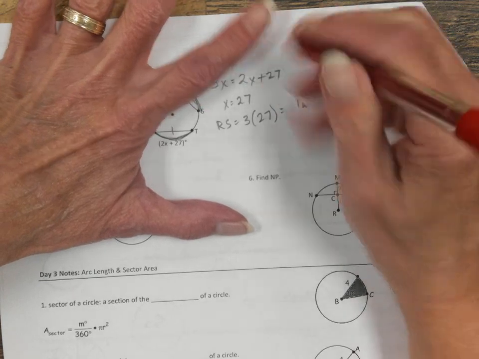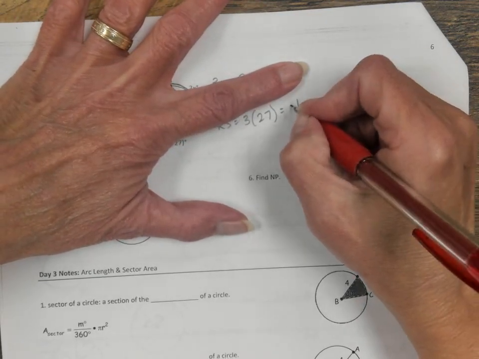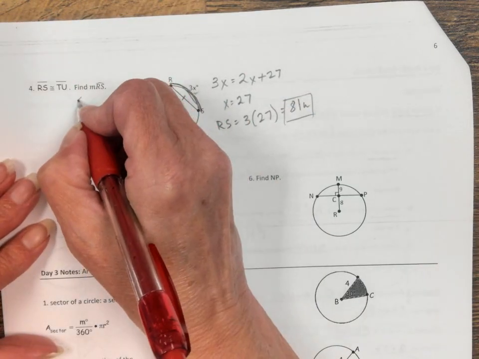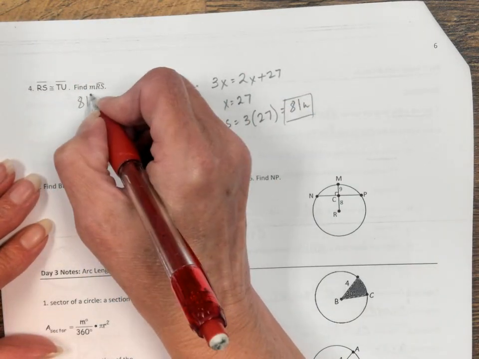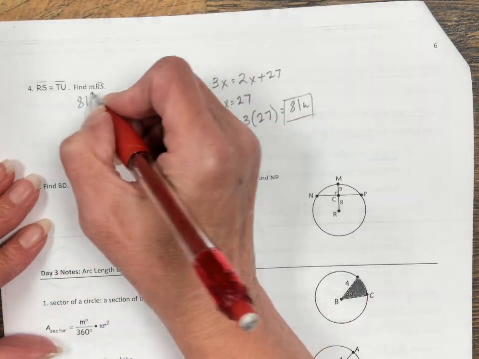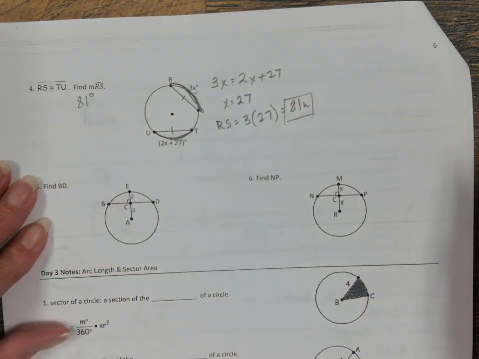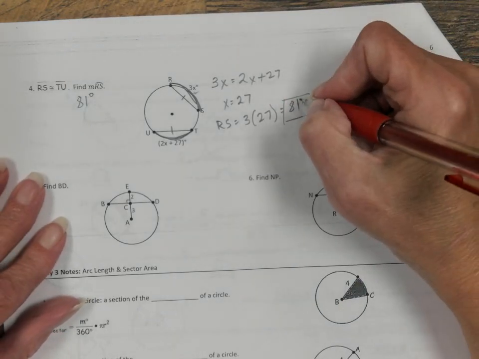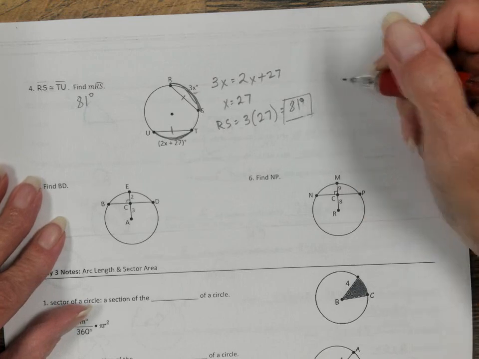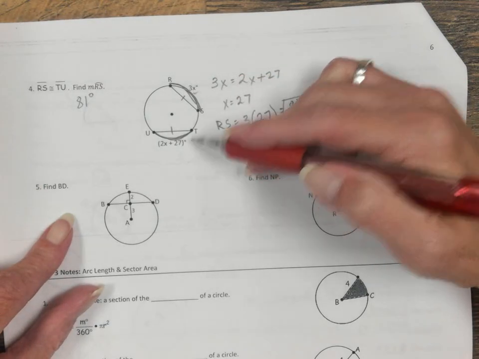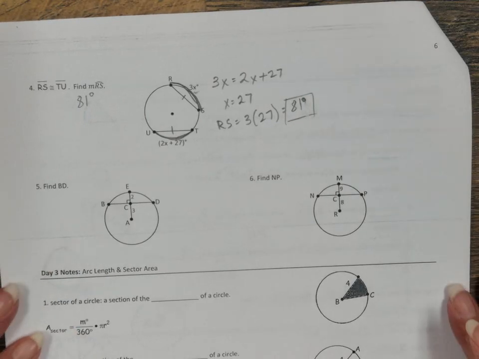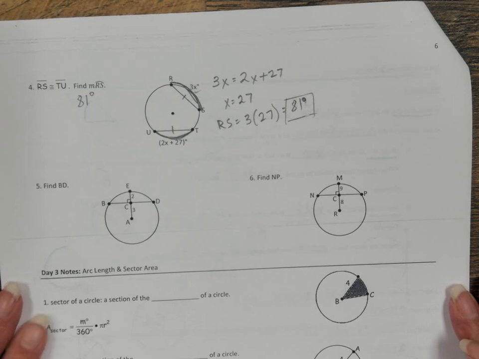Oh, Ms. Hart, you just make it worse. That is the measure of, oh, I'm sorry, 81 degrees, guys. It says degrees here, it says degrees here. I don't know how I missed it. 81 degrees. Very common mistake. And I made it, but I fixed it, so I'm happy now.